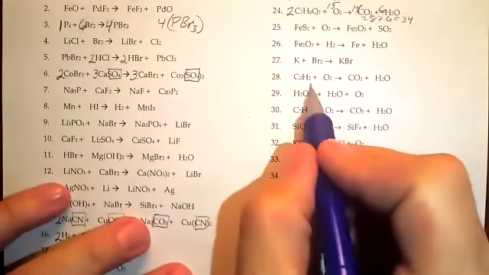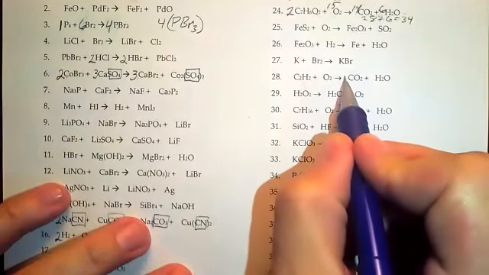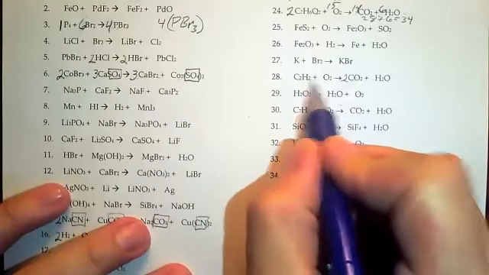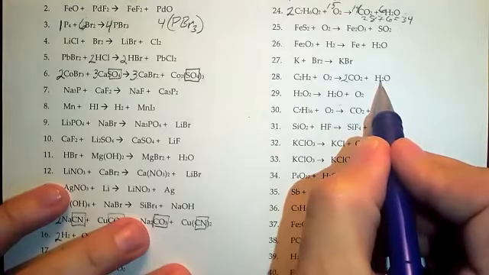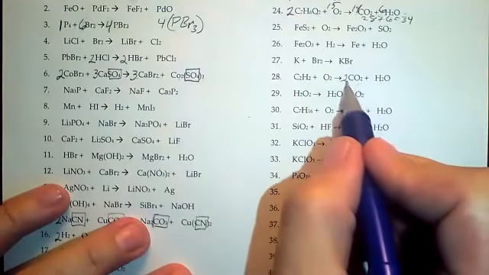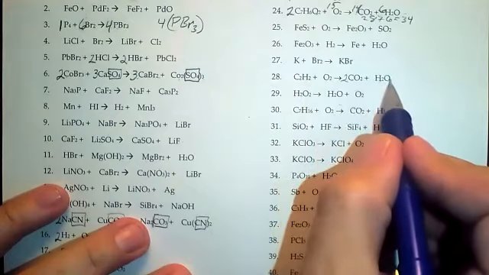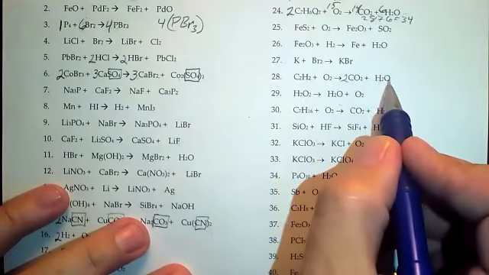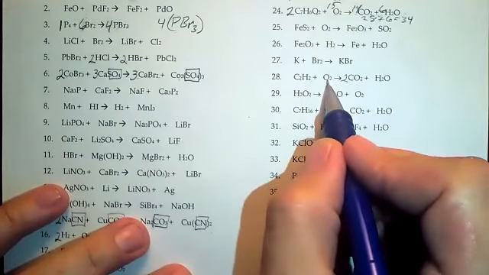And how about 28? 2 carbons. I'll put a 2 here. Okay. 2 hydrogens. I already have 2 hydrogens. Oh, good for you. Okay, oxygens. 2 sets of 2 is 4, plus 1 is 5. Oh, because that's coming in to me in pairs.